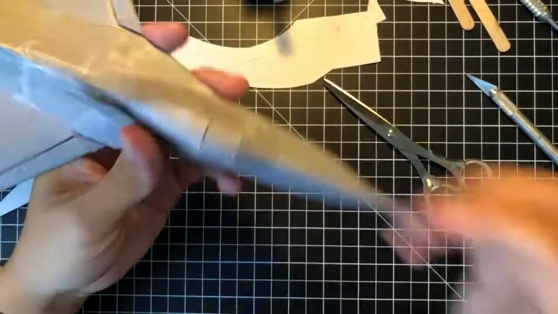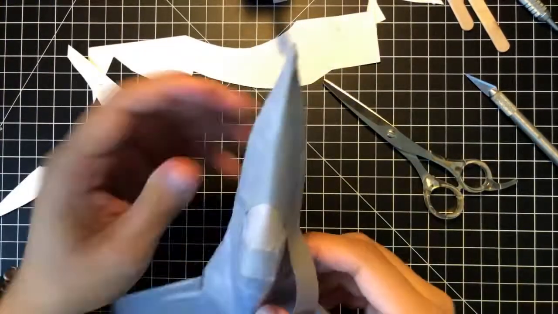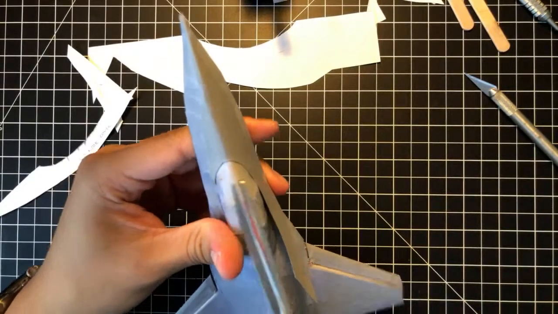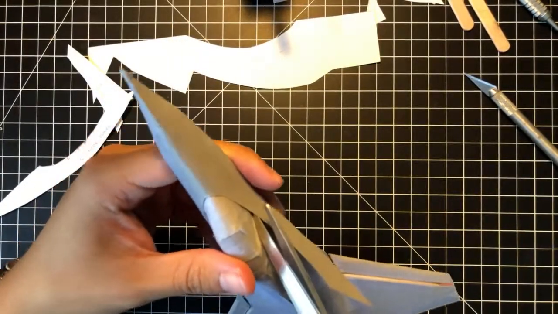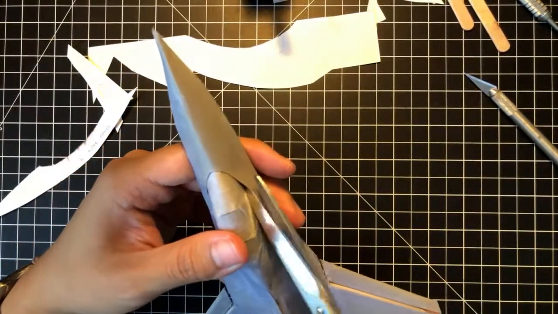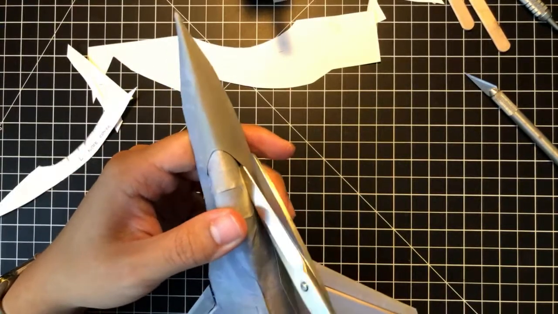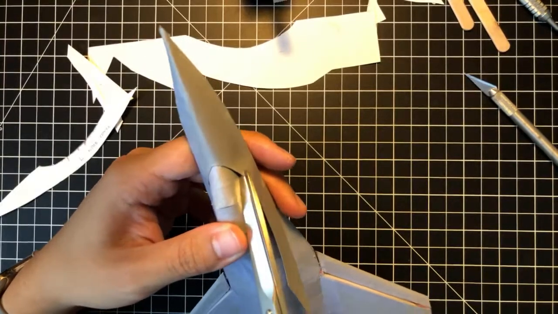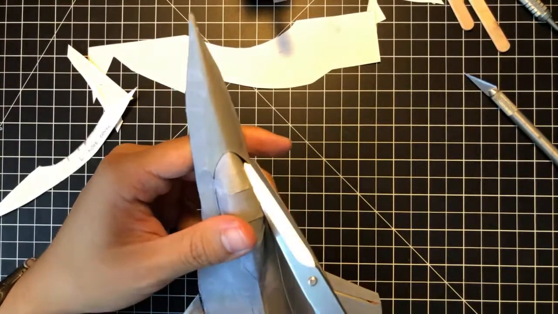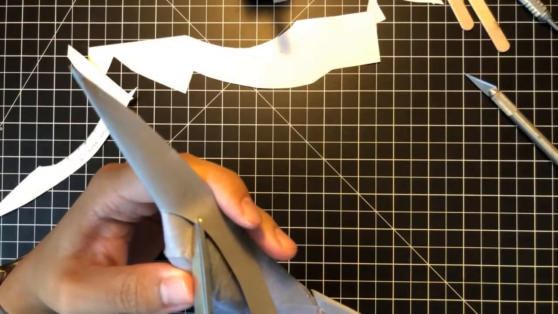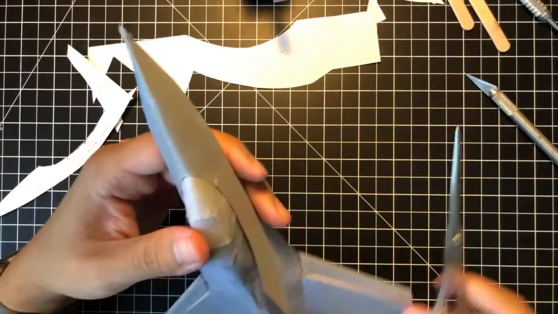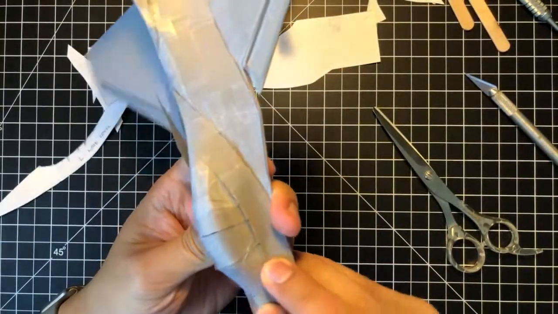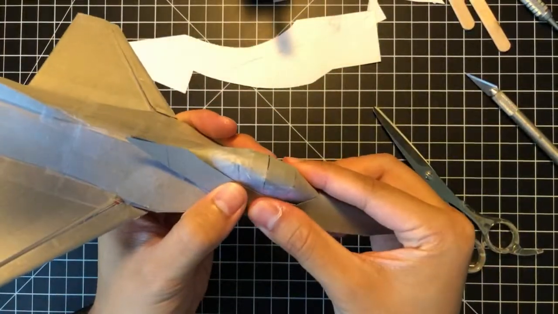Alright, so I think we might need to cut this again, right, just to be consistent. Forward swept cut right about there. Okay. Just a tiny cut to relieve some stress.